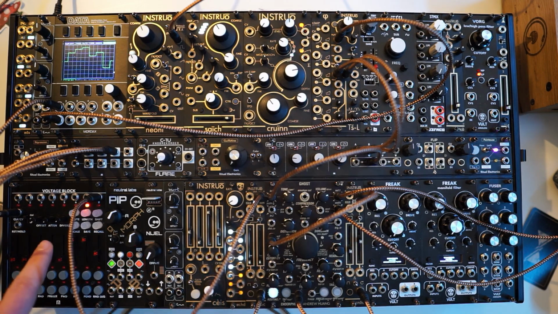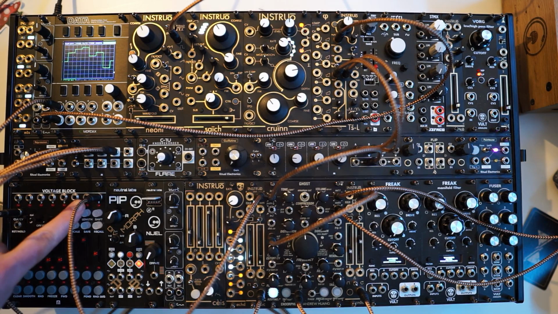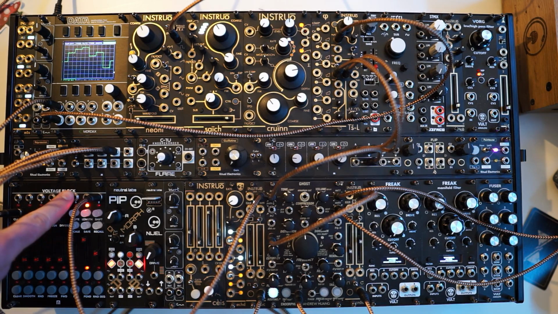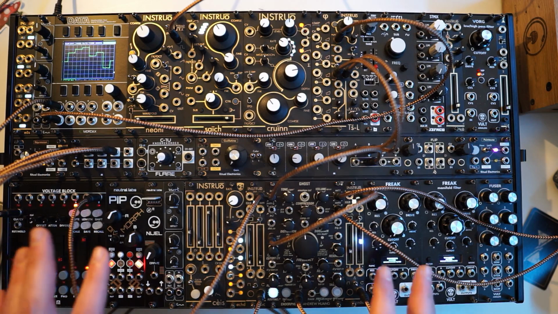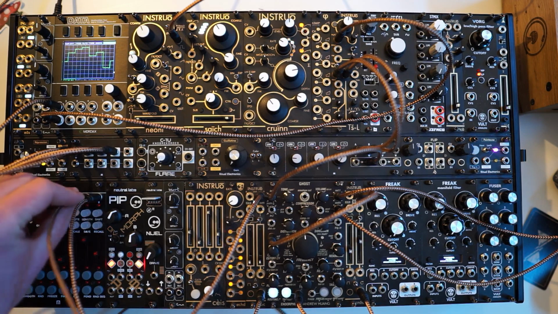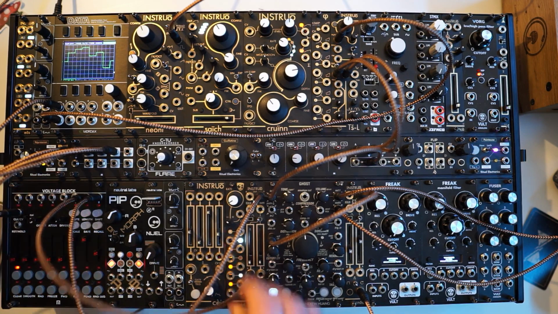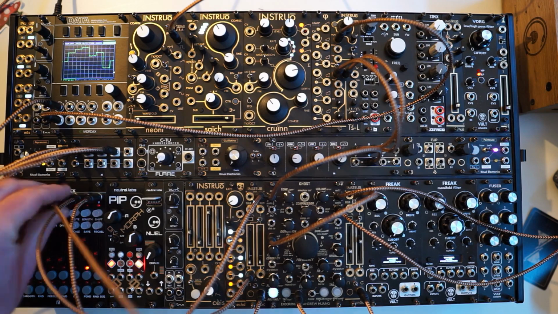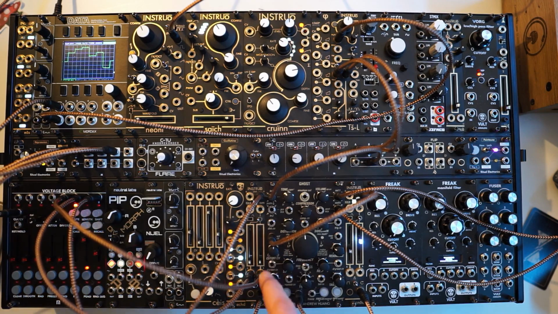So I have here two more sequences coming from the voltage block. One has 12 steps, another one has 16 steps. And this is really where the whole fun begins, when you have different lengths for the different modulation sequences. And then you get all sorts of different interesting results. So one I'm going to use to control the attack time, another one I'm going to use to control the release time. Right, and now we will have slew only on specific steps.